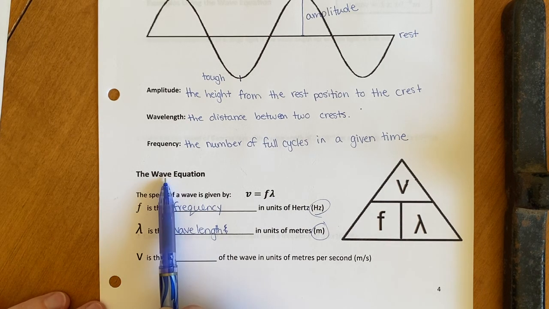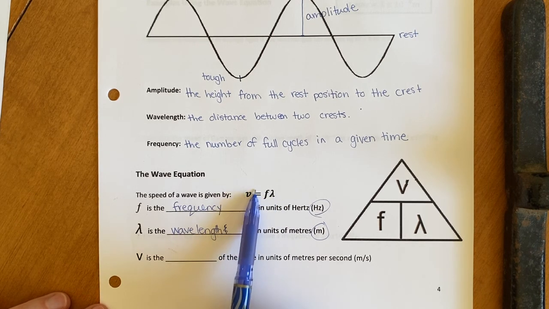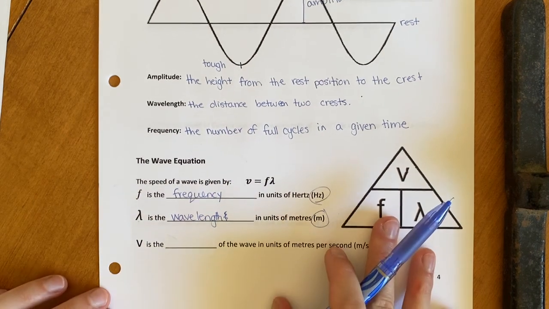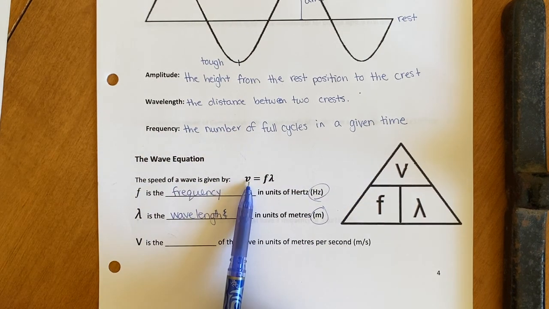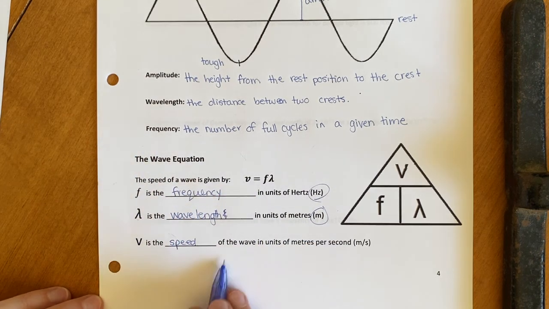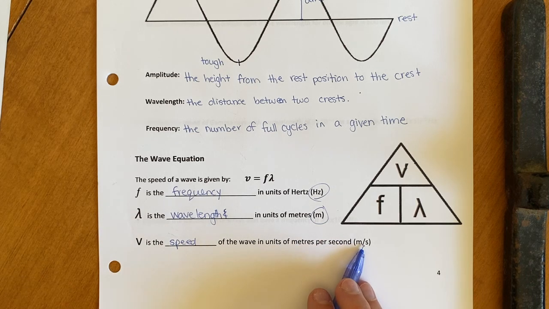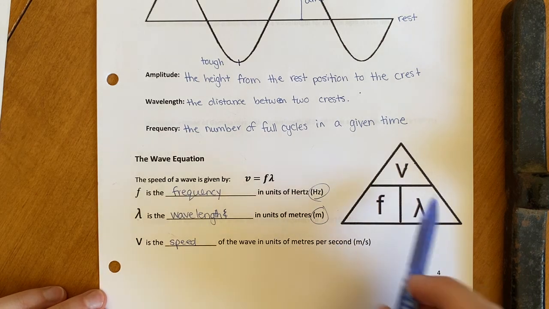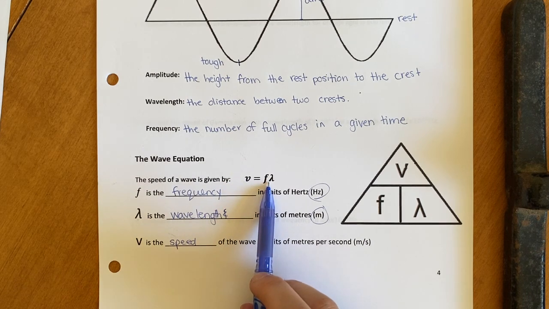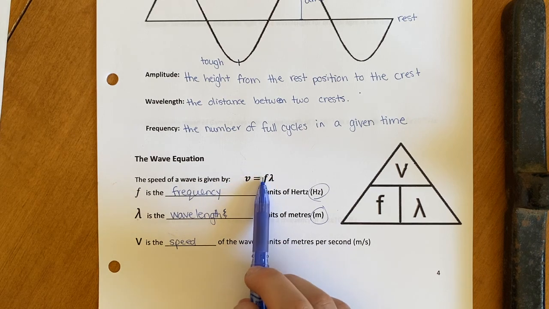So the wave equation looks like this, V equals F lambda. Now we've defined F and we've defined lambda, but we haven't talked at all about what this V number is. V is the speed of the wave in units of meters per second. Now, this equation you'll be using to find frequency, lambda, and speed sometimes, so there are different rearrangements we can do with that.